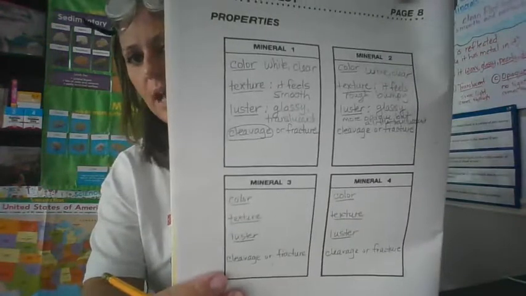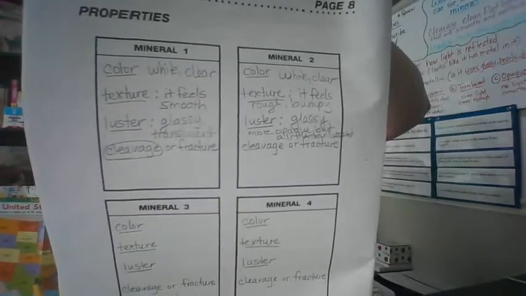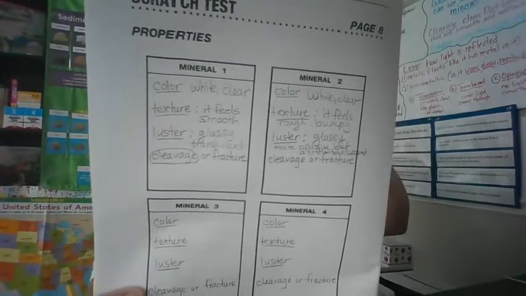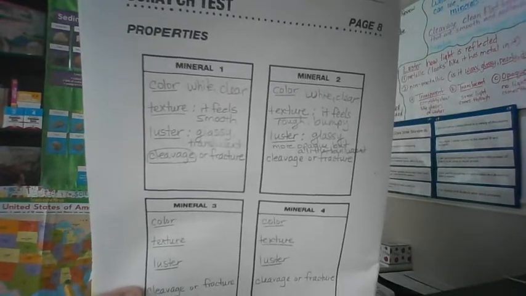Okay. All right. And now, does it have a cleavage or a fracture? This particular sample, to be honest with you, could look either way.